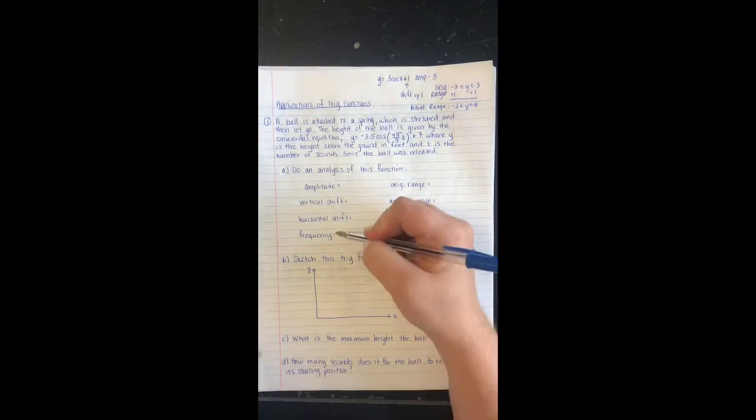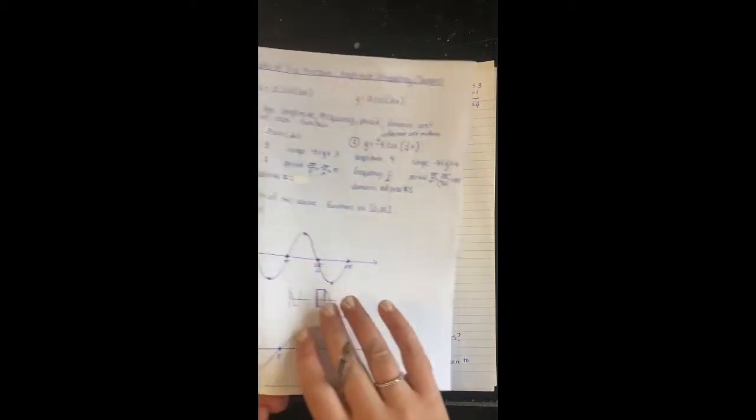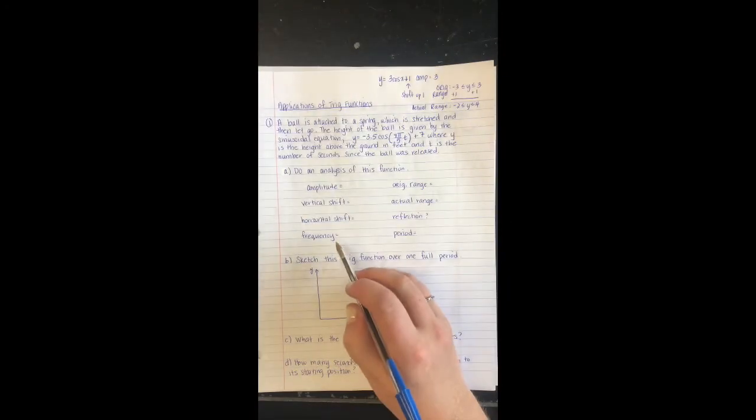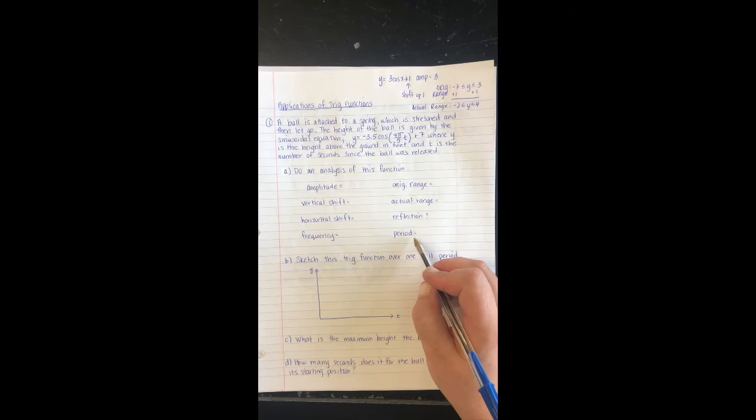I will tell you the frequencies in this case are probably going to feel a little weird. Unlike yesterday, where you could count up these two curves, you're not going to be able to count up the number of curves. The period is going to make more sense to you.